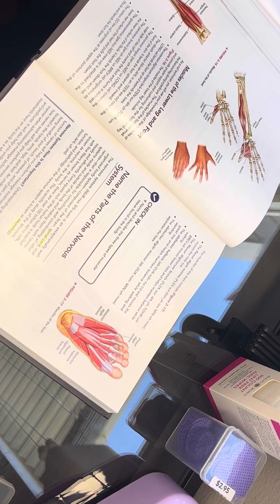Name the parts of the nervous system. The nervous system is an exceptionally well-organized body system, composed of the brain, spinal cord, and nerves that is responsible for controlling and coordinating all other systems inside and outside of the body and making them work harmoniously and effectively.